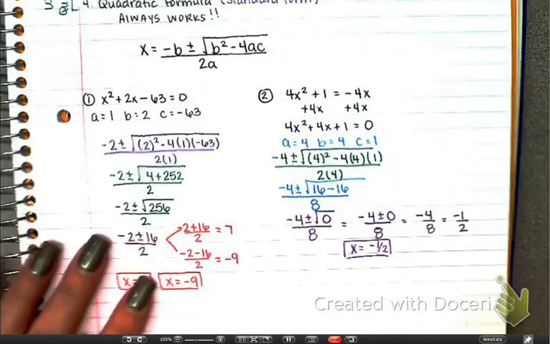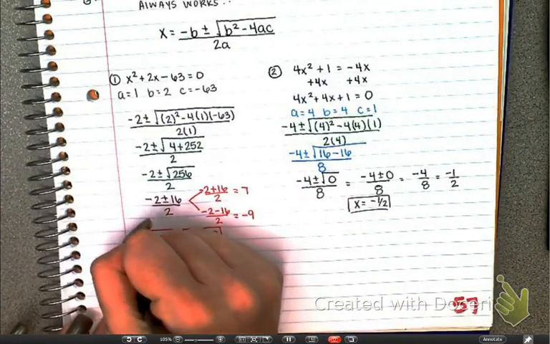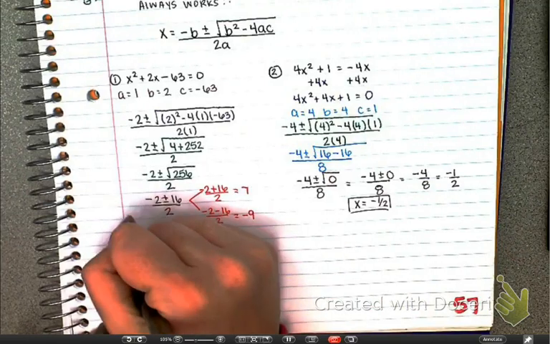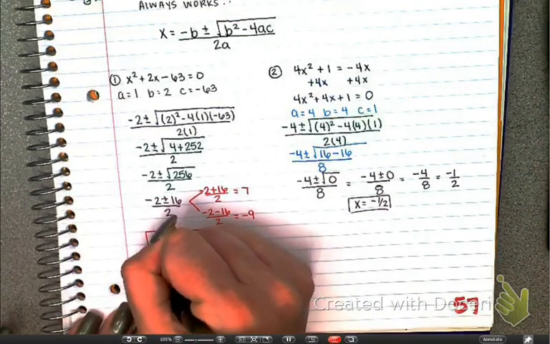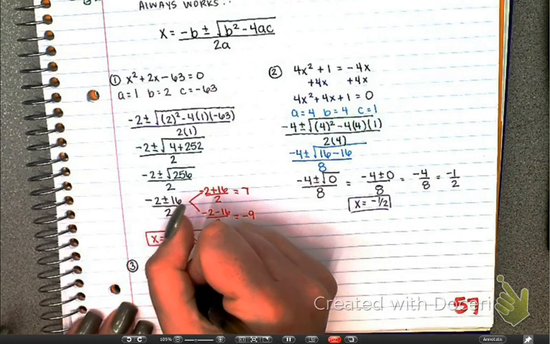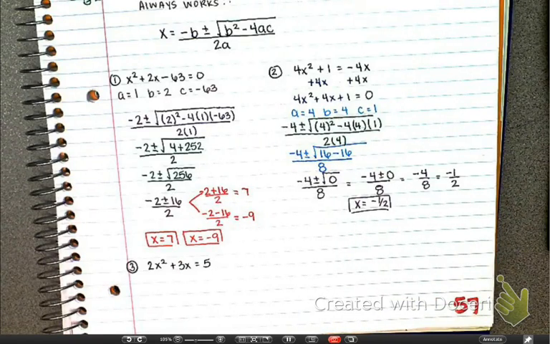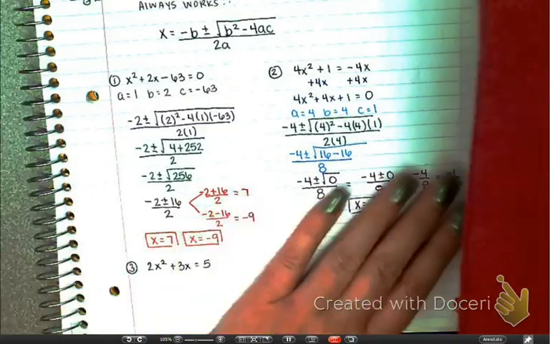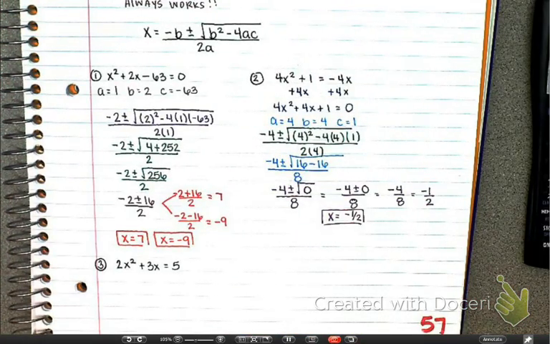So as soon as I write it, I'd like you to pause the video and try it on your own. I'm running out of space. We did this one, we did this one. All right, why don't you try 2x squared plus 3x equals 5. So take a second, pause the video, and see how far you can get. It's important that you can do it on your own and not just watching. Okay? When you're ready, come start the video again, and we'll go through it.